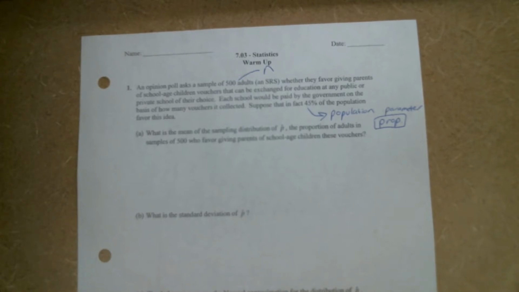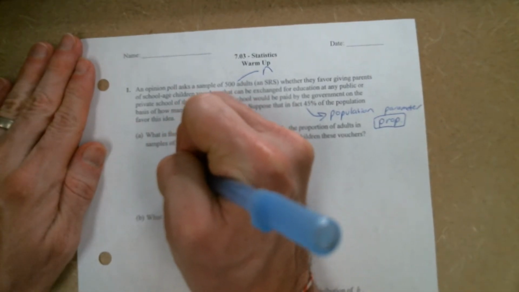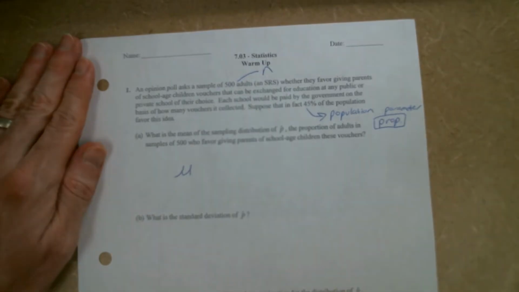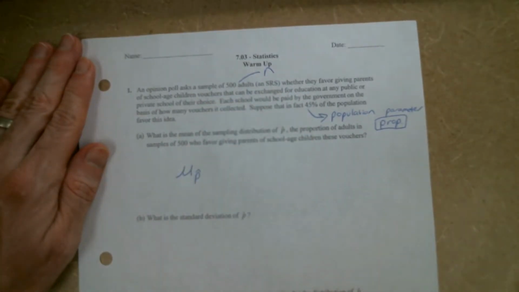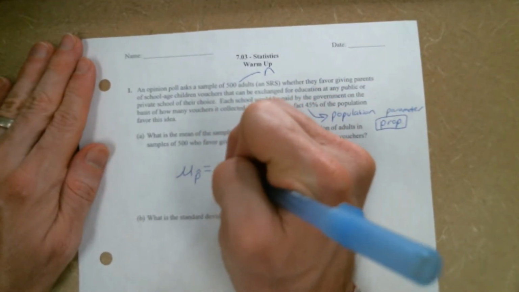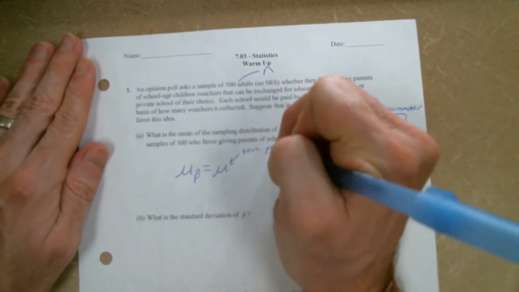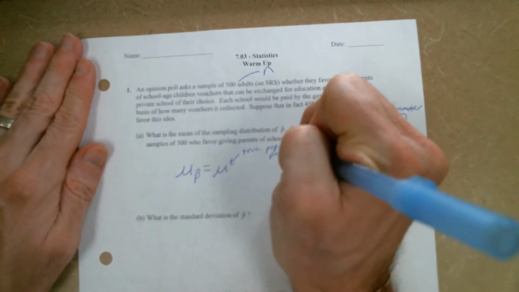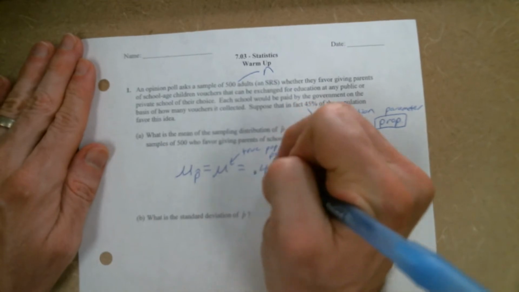So what is the mean of the sampling distribution of p hat, the proportion of adults in samples of 500 who favor giving parents of school-age children these vouchers? So again, if you took lots of samples and calculated a proportion for each of them, what would the mean of all of those calculated proportions be? And it's always equal to the true mean or the true population parameter. All right, and the problem gives us that, so it's just the 0.45.